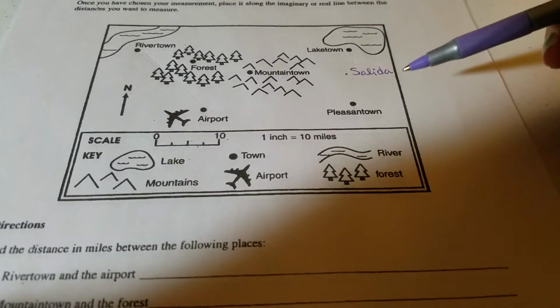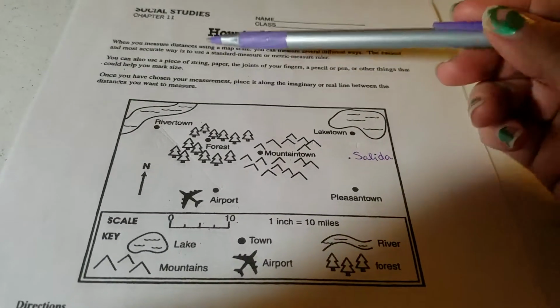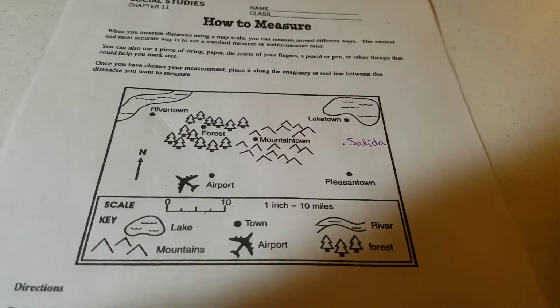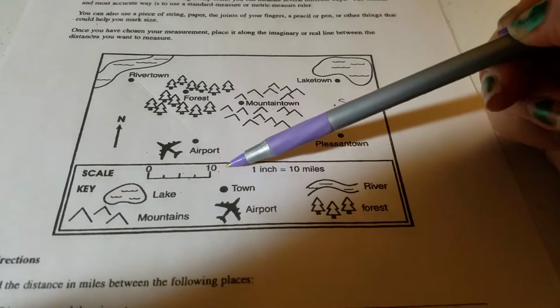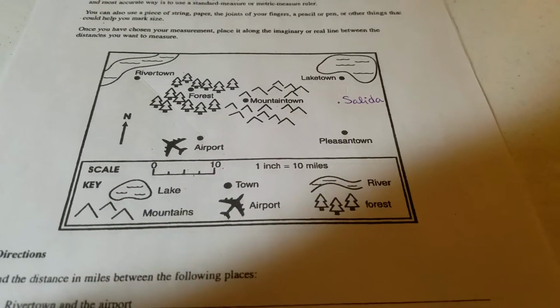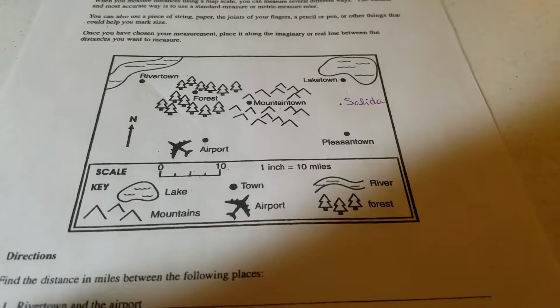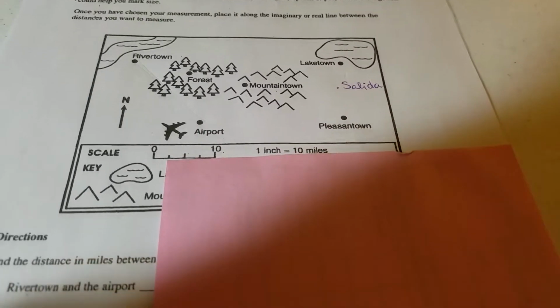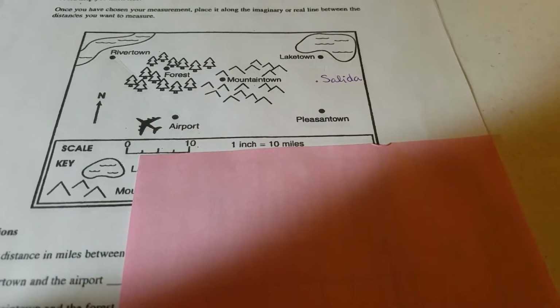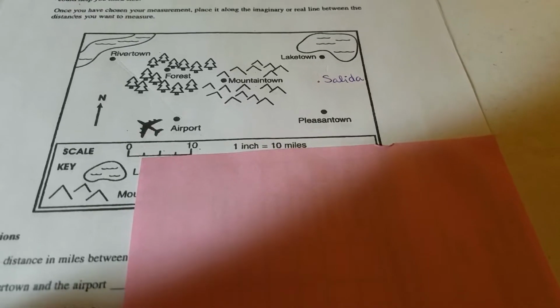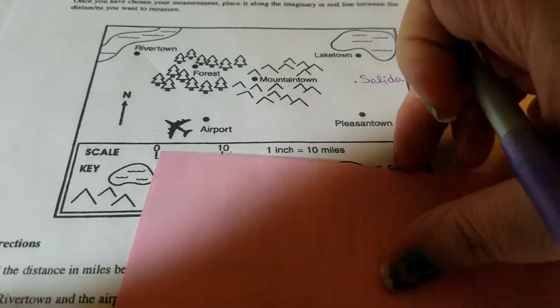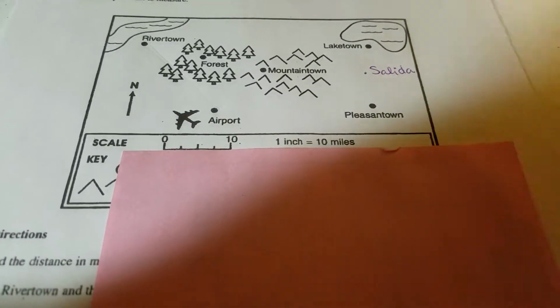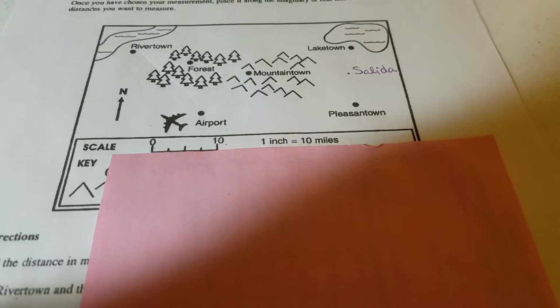Notice here we have a map. This is something that you can definitely use in your social studies class. The most important part of a map is the scale, and that is usually given in your key somewhere on the actual map itself. The thing that is going to be helpful for you is a piece of paper. It could be just a regular piece of paper. What we're going to do is take this piece of paper and line it up with our scale. And I want you to make some marks on the paper for the width of the scale. So I'm going to go ahead and do that in just a second.